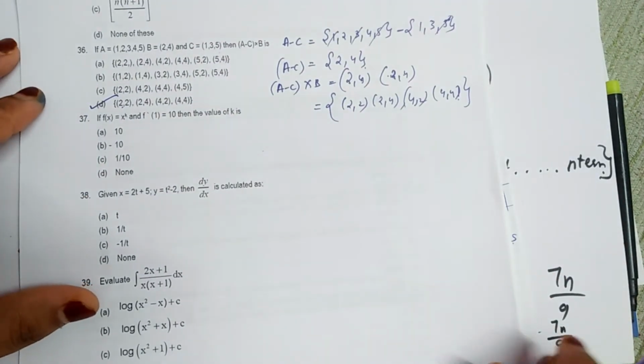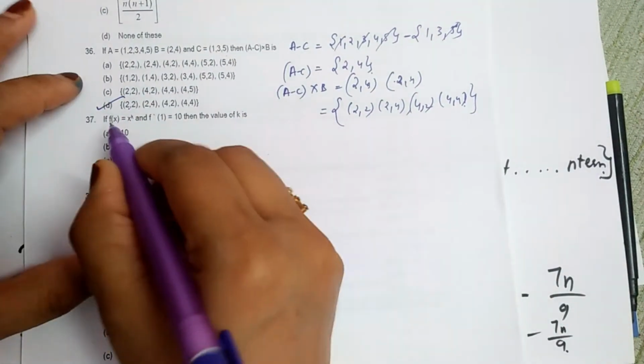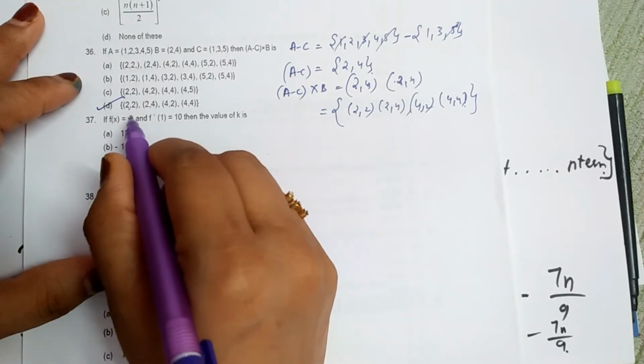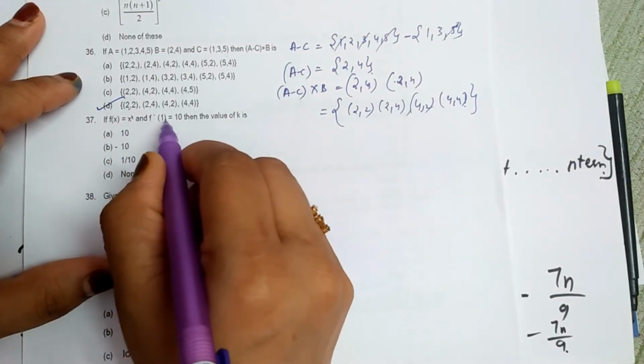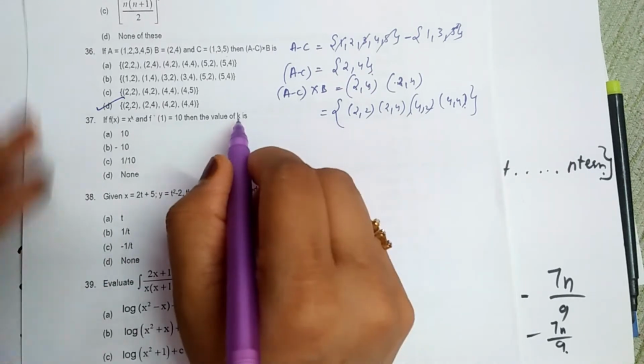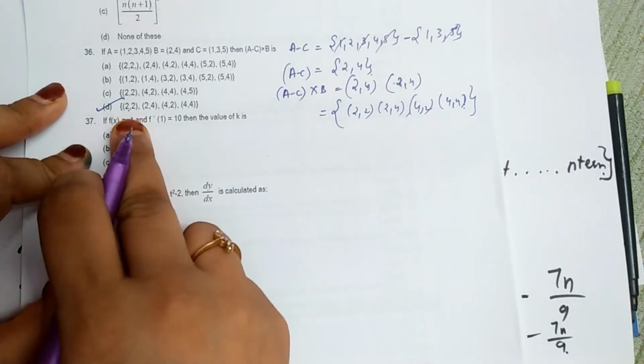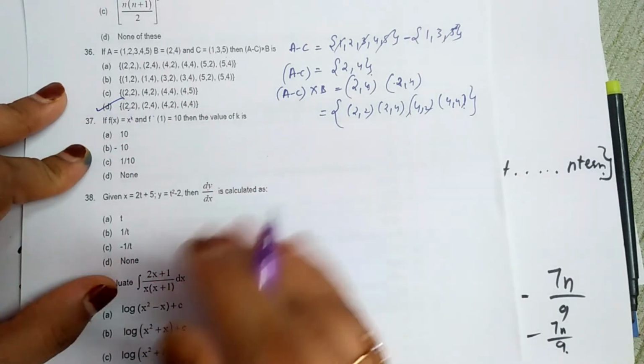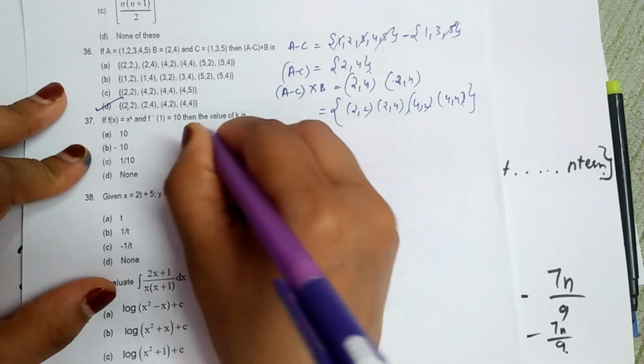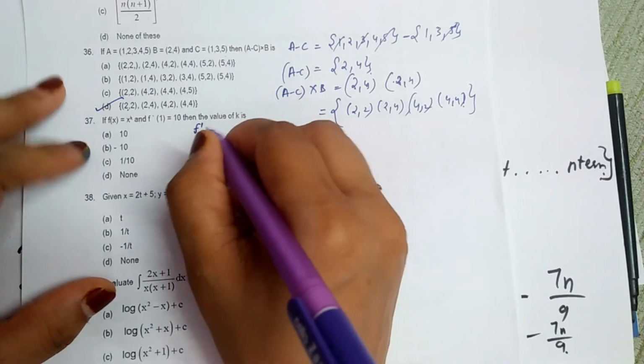Okay, now let's go with integration and differentiation. F of x is equal to x to the power k, and f dash 1 is 10. Then find the value of k. See, f of x is given right away as x to the power k. So k we don't know, that is an unknown. So now f dash is nothing but the differentiation.